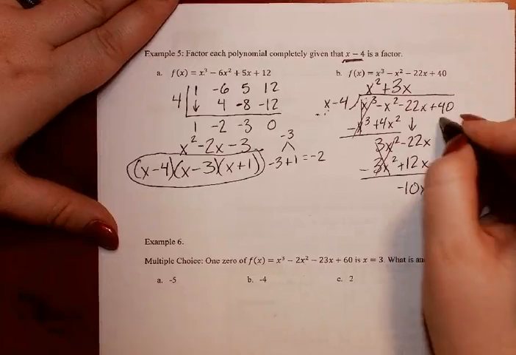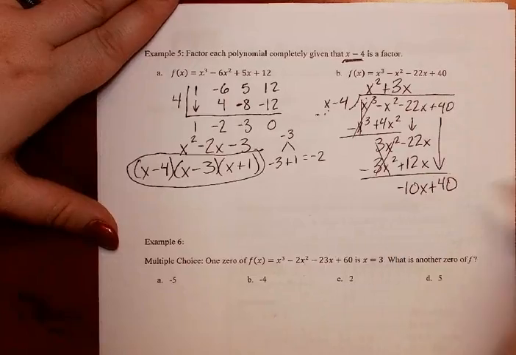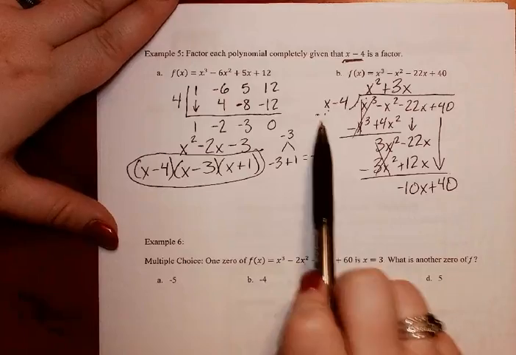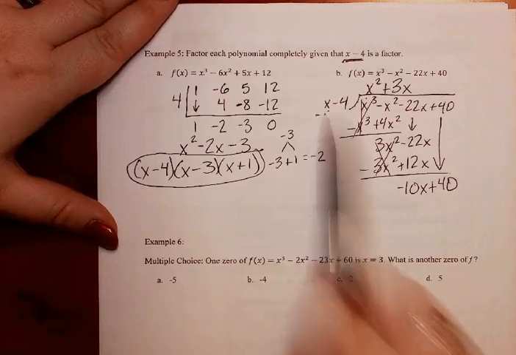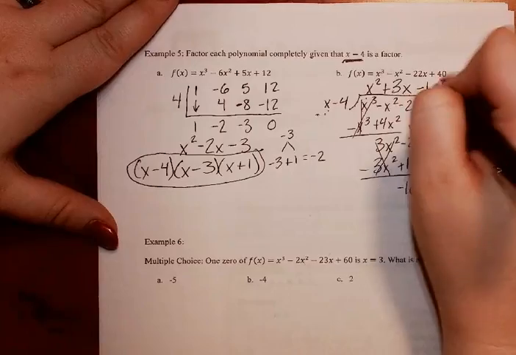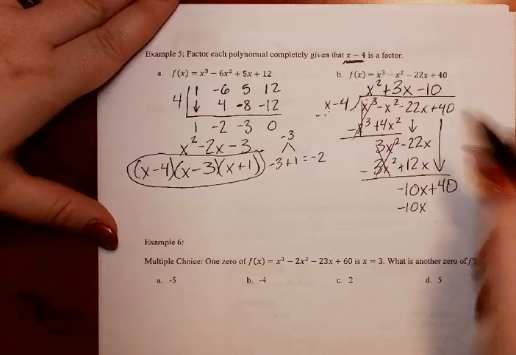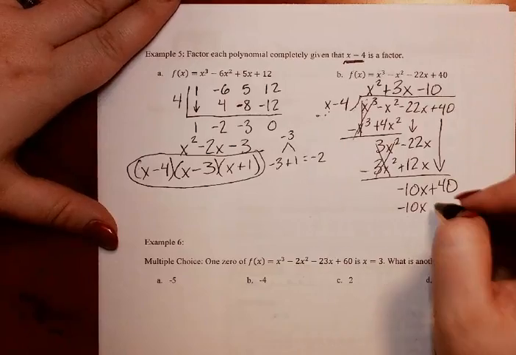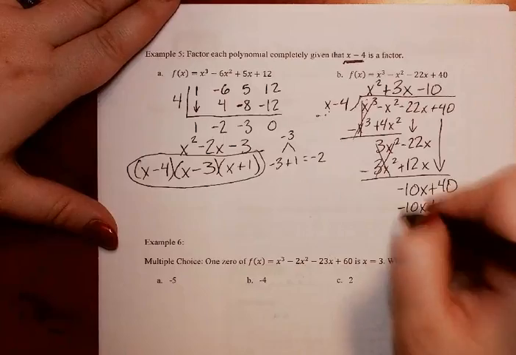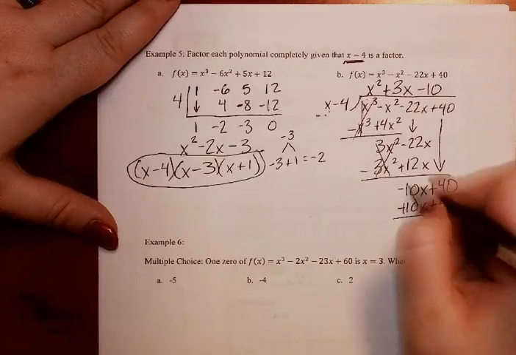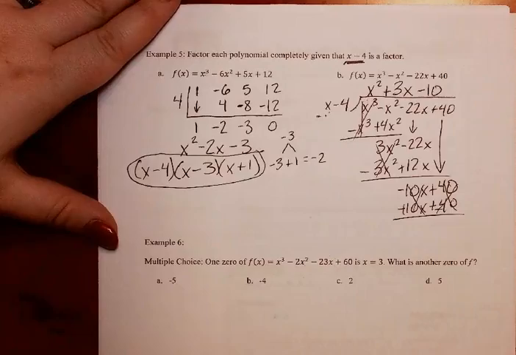Bring down my plus 40. What do I have to multiply x by to get negative 10x? Negative 10. Negative 10 times x is negative 10x. Negative 10 times 4 is positive 40. Then I flip my signs and add, and everything cancels, so my remainder is 0.